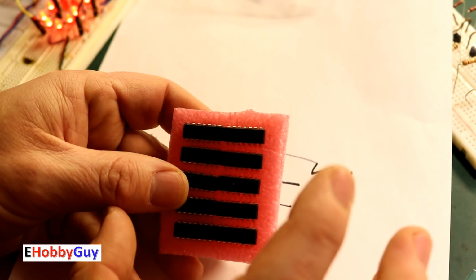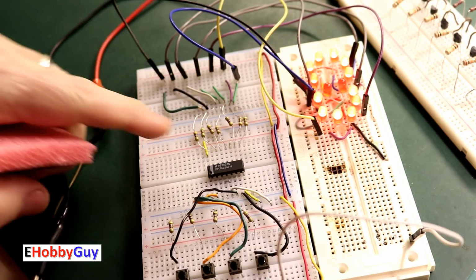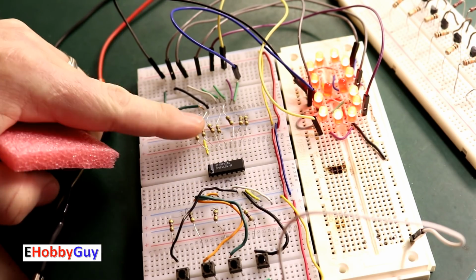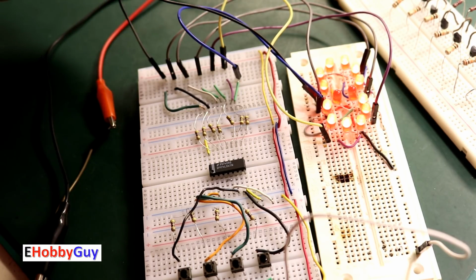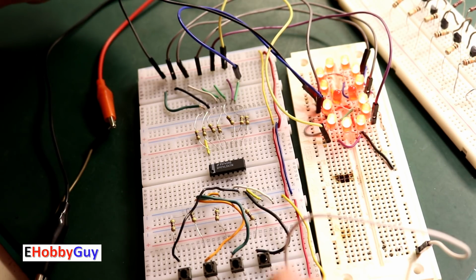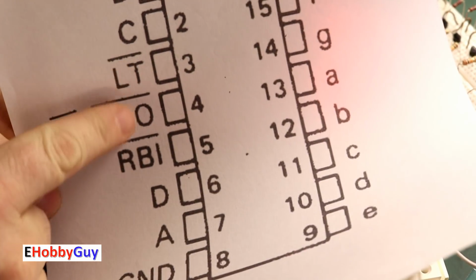And so there are 3 very simple ways that you could invert the output of this 7447, and you could use a common cathode display. And so I'm going to put that challenge out to you. Try to make this happen. I'd love to hear about it in the comments below. And now let's wrap it up by talking once again briefly about these 3 inputs.